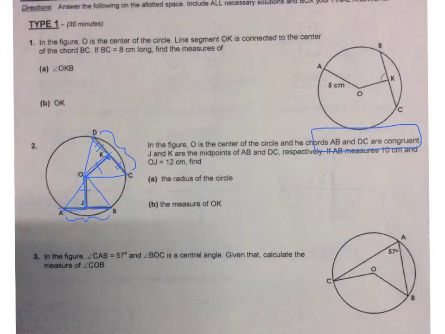Now let's look at the other information. So AB is 10. If AB is 10, what can you say about AJ? What's the measure of AJ if AB is 10? 5. Now OJ is 12, so we can just plot the 12 on the OJ. Do you think we can find the radius now?